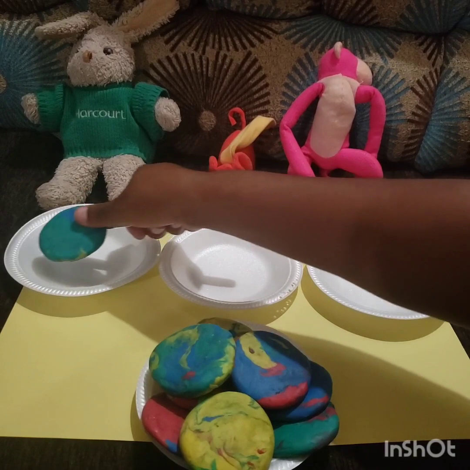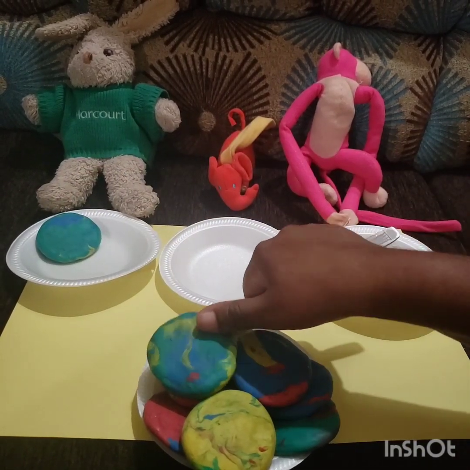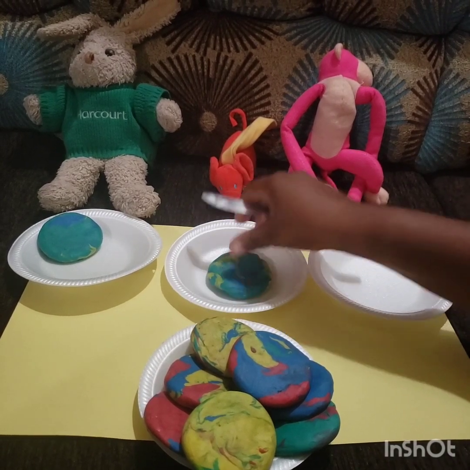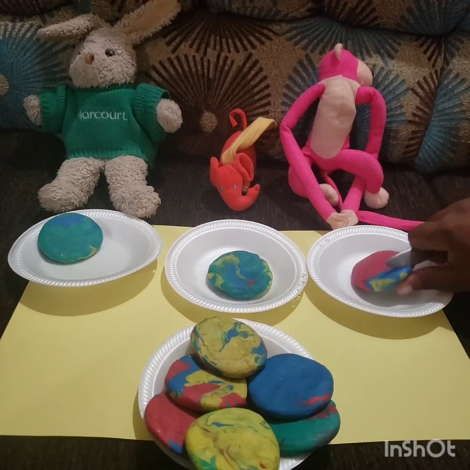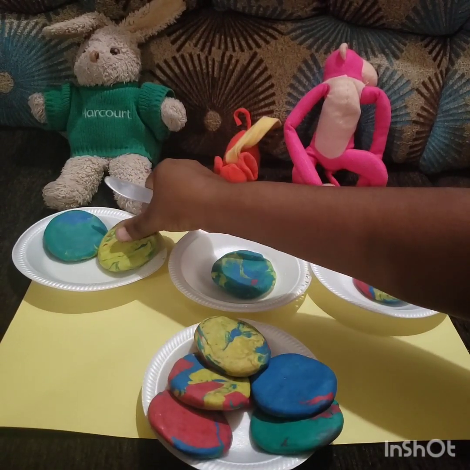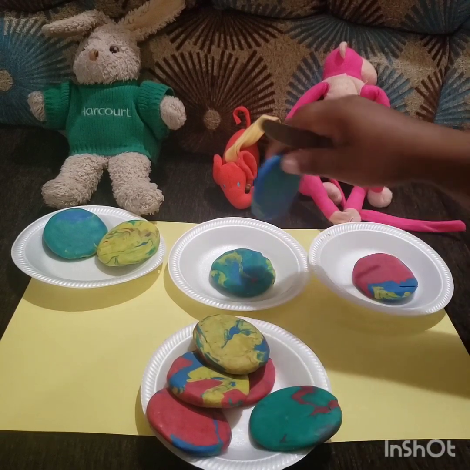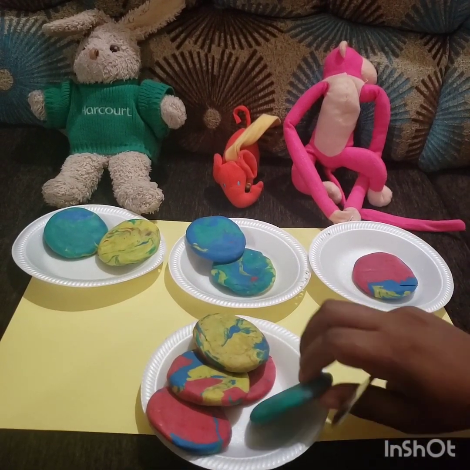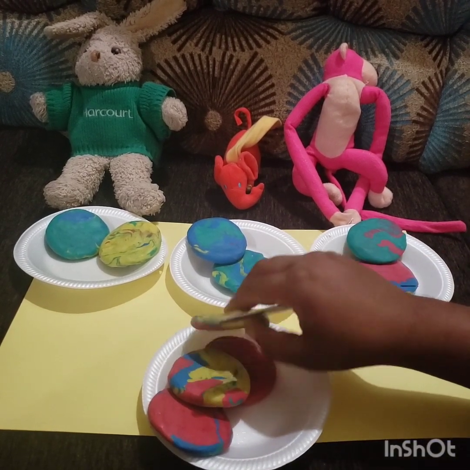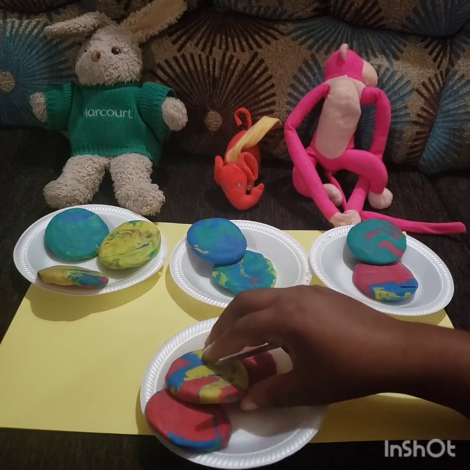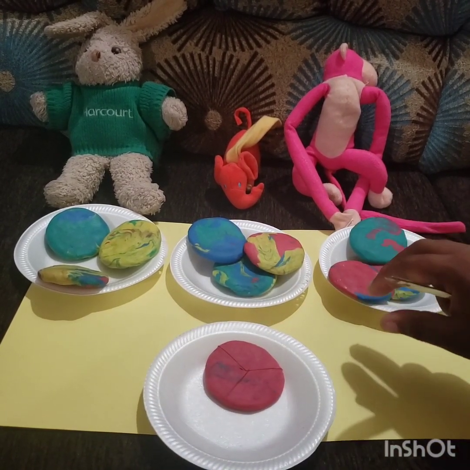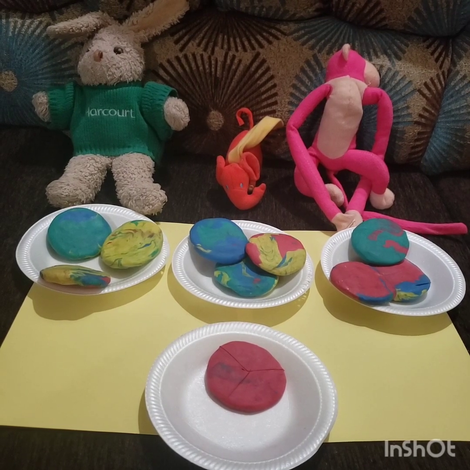So 1 for Rabbit, 1 for Ellie, 1 for Monkey. We have some more, so we say 1 for Rabbit, 1 for Ellie, 1 for Monkey. We have some more still. 1 for Rabbit, 1 for Ellie, 1 for Monkey. But look, we have only 1 left.